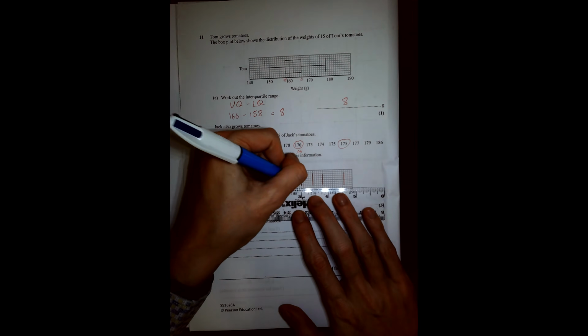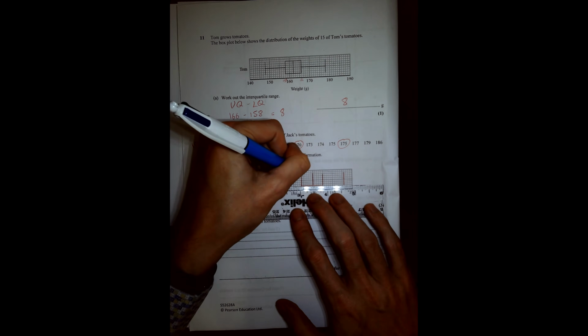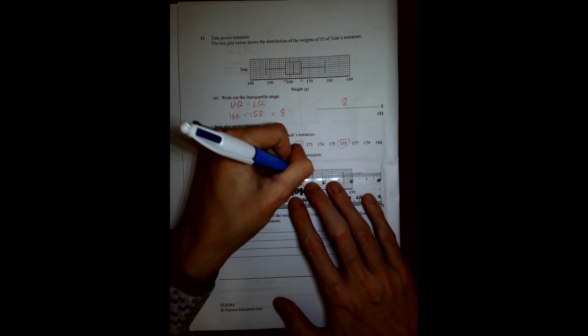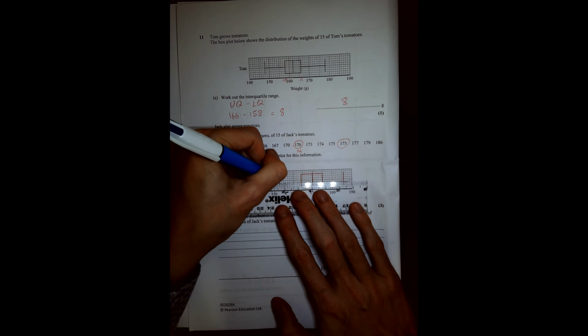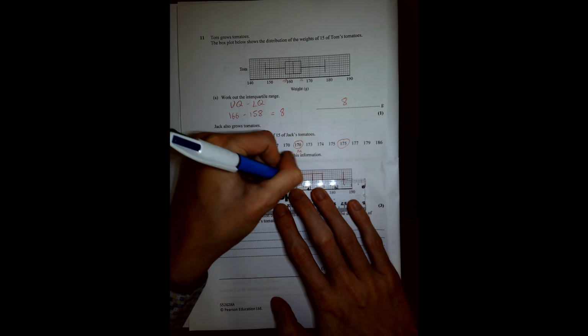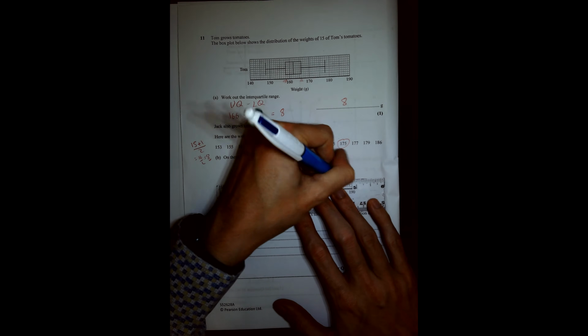Now the middle 3, they're the ones you're going to join up to make your box. Now I need to join up my whiskers. And there is a box plot to represent that information there.